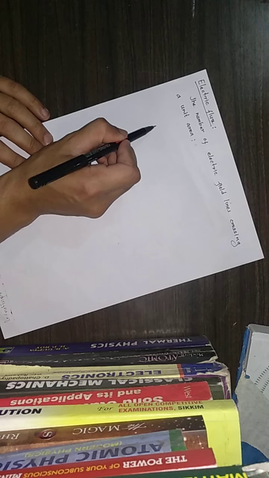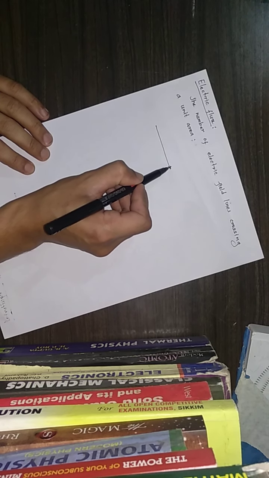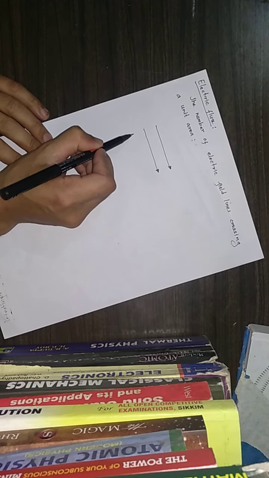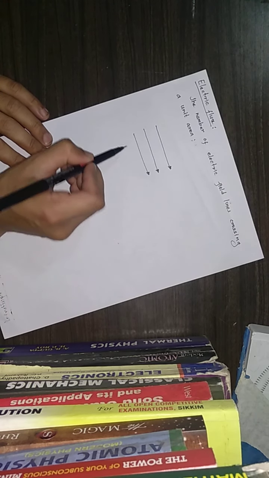So here are my electric field lines. Let us consider some electric field lines this way.